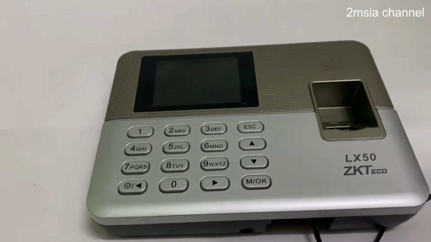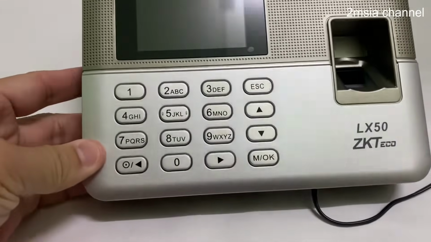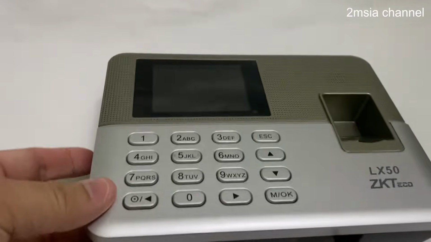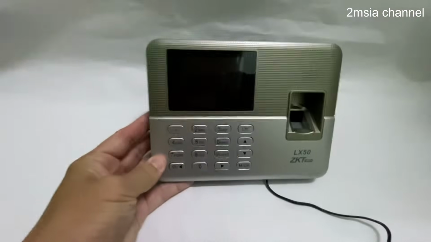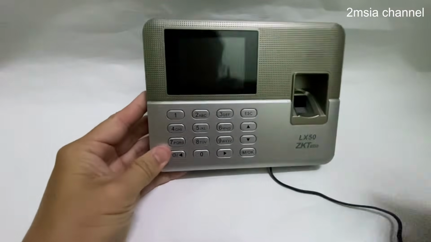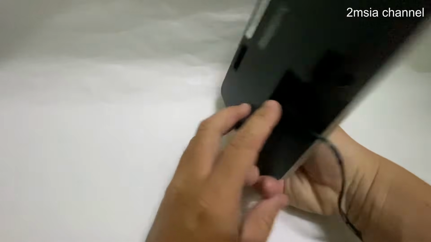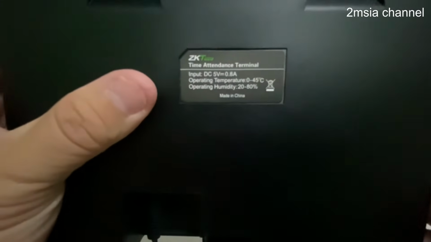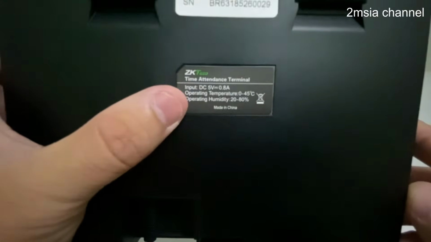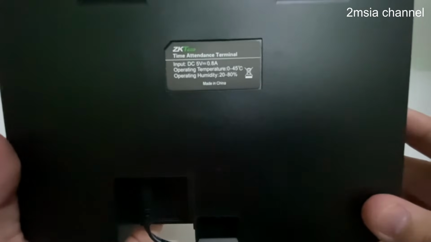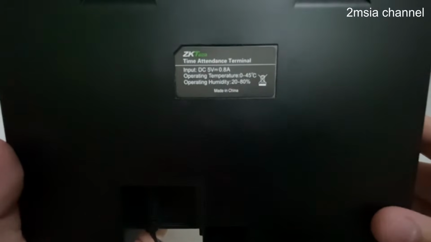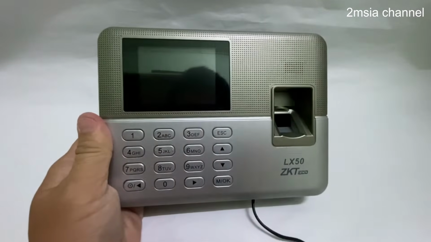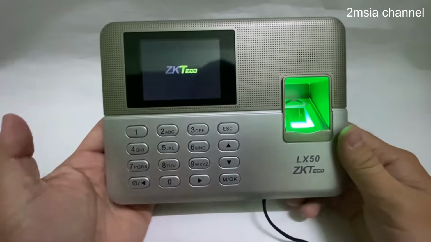So now I'm trying to switch it on. Make sure you plug in the cable. Let me show you the operating specification. So this is the operating specification. You just need a 5-volt adapter, and this is the Malaysia version. Just switch on, press one time.